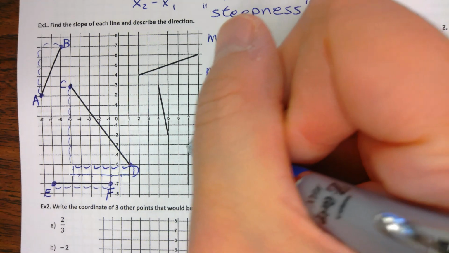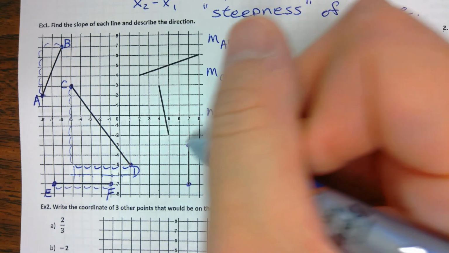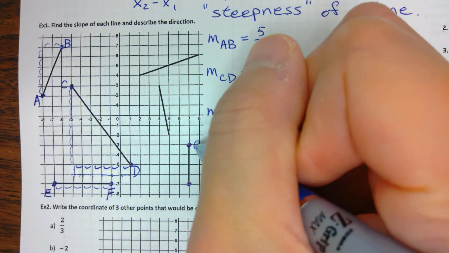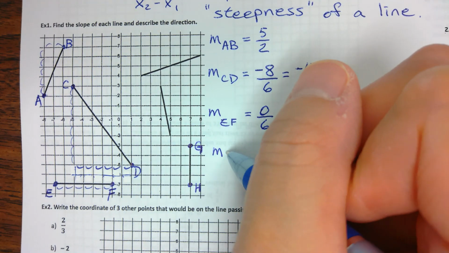Okay. What about these two? A, B, C, D, E, F, G, H. I have a full explanation for that.